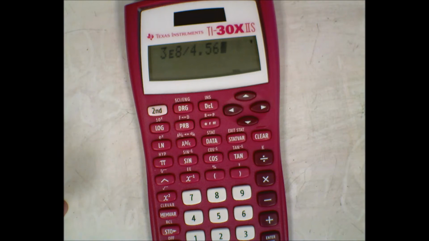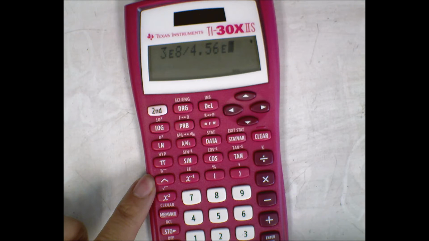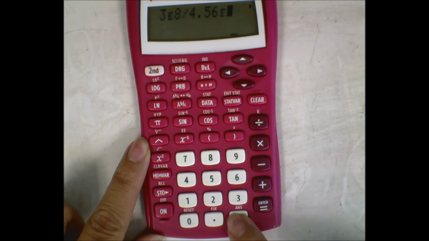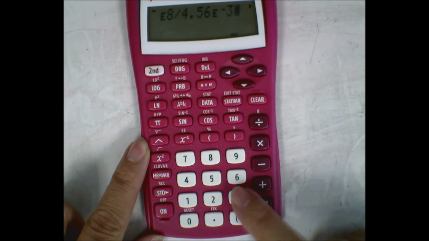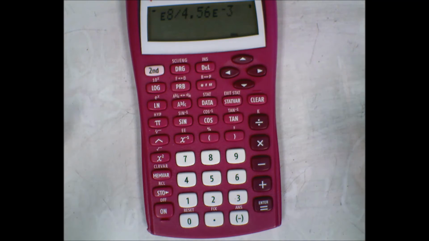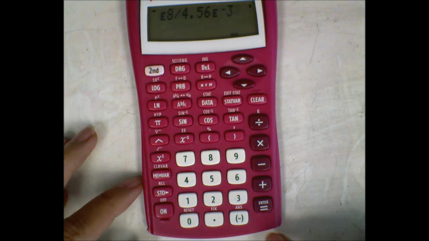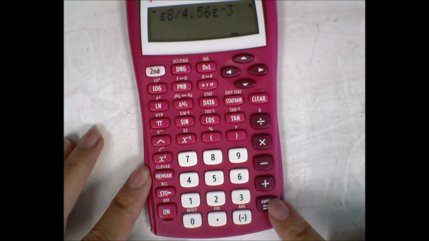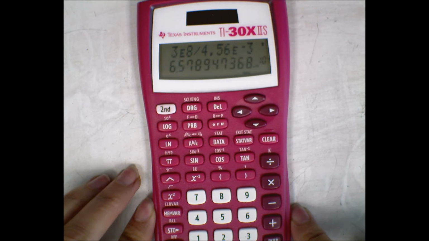Now I've got to tell it scientific notation. So second EE, 3 up, but it's a -3, so I've got to go back. On this one you have to hit the negative sign first. The negative sign is right down here below the 3. So negative sign, then hit your 3. On the other calculator, it wouldn't matter what order, as long as you had done it after the scientific notation key, it would know to put the negative sign in front of the exponent. But on this particular style, you have to put the negative sign in before that. So now I'm ready to hit enter, and there's my answer, same as before, 6.58 times 10 to the 10th.